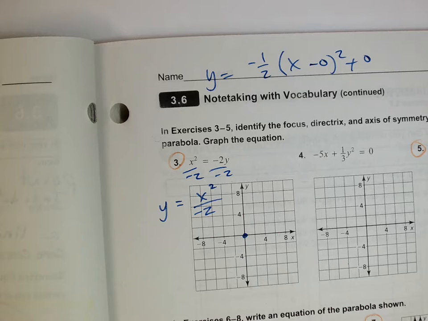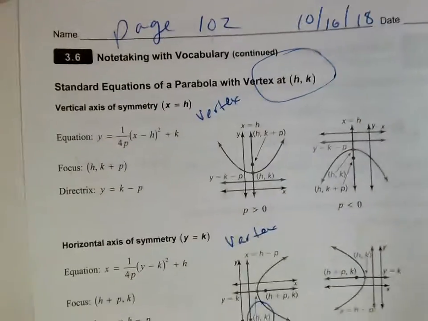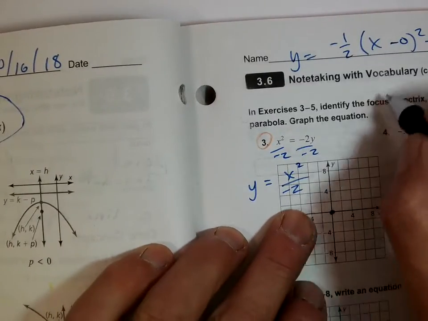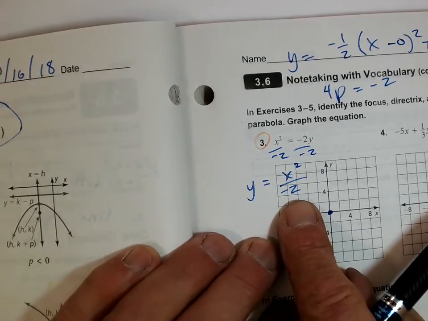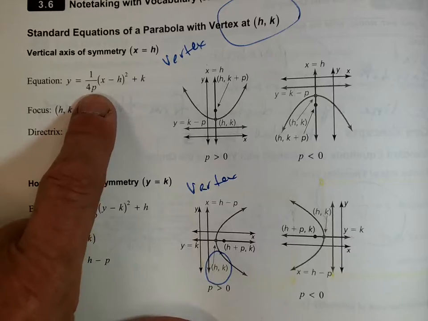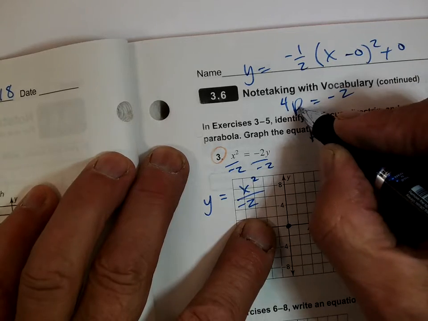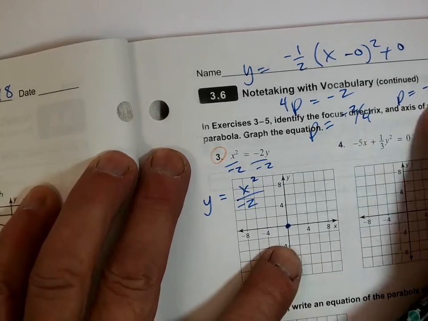Okay, that's easy. Now, we've got these things called the directrix, and we've got these things called the focus. We need to find that. We know that in the formula it should be 1 over 4p. Now watch carefully. In this case, 4p is equal to -2. This number is 4p, according to the formula, right? So that means -2 is 4p, so p would equal, divide by 4, -2 fourths, or p is equal to -1/2, okay?